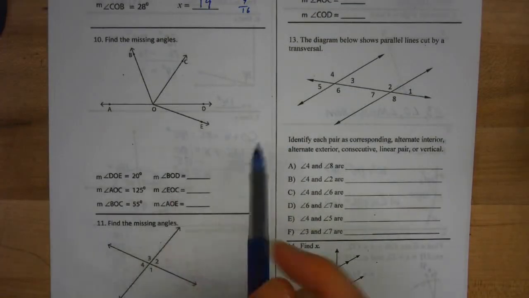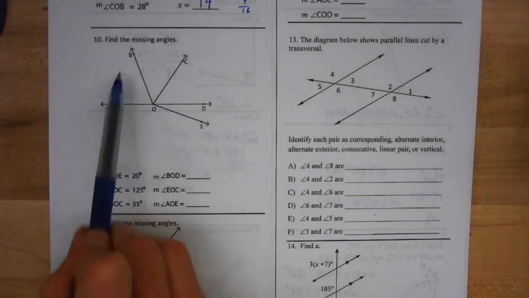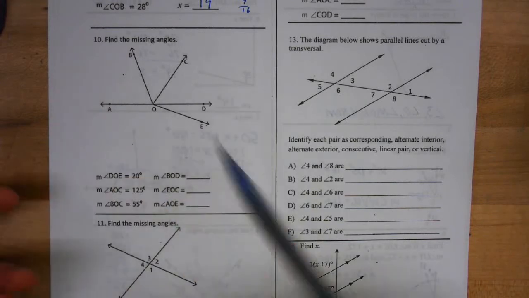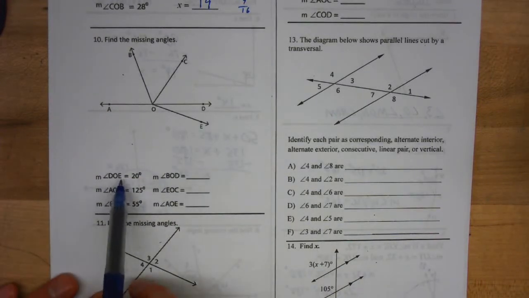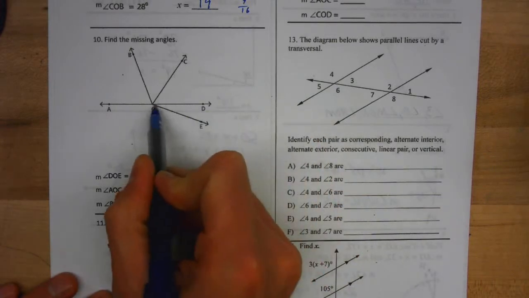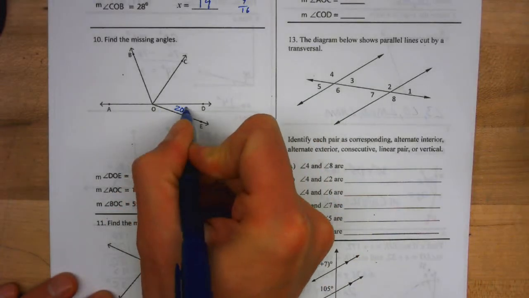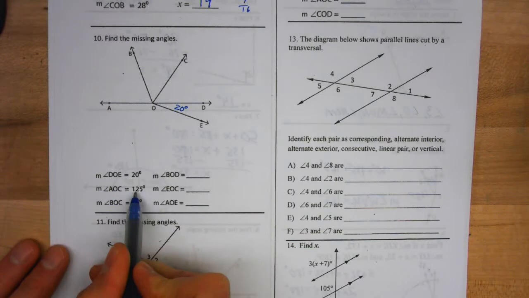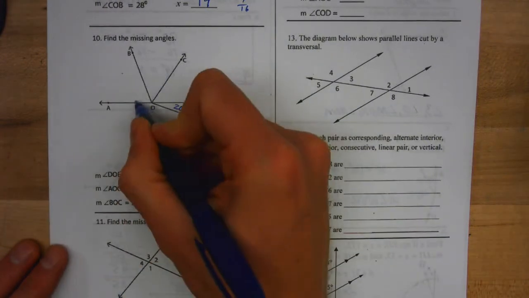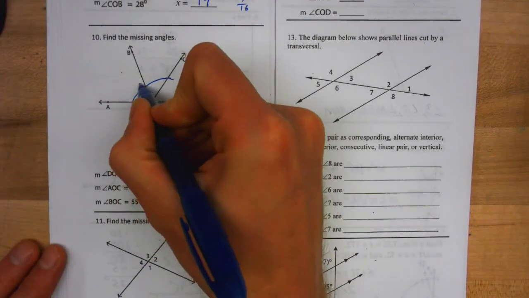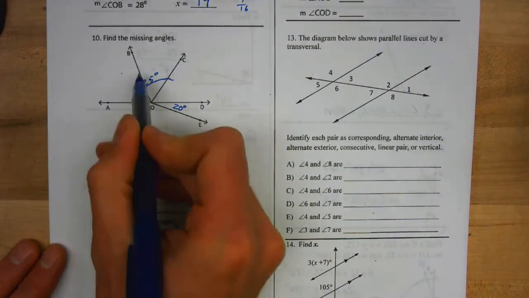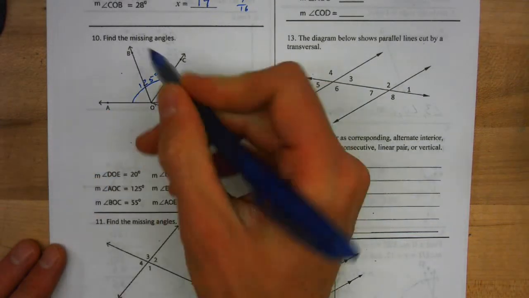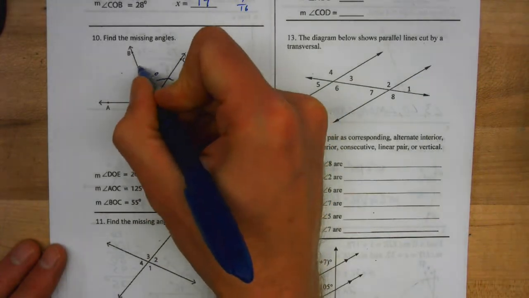All right, next up, again, find the missing angles. The first thing I'm going to do, you've got to be thinking, fill out the diagram with what you know. So DOE is 20 degrees. AOC is 125, so this angle from here to here is 125. And then BOC is 55, so from here to here is 55.